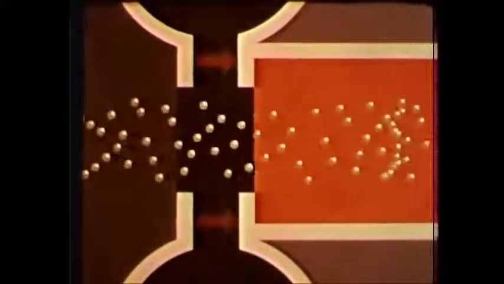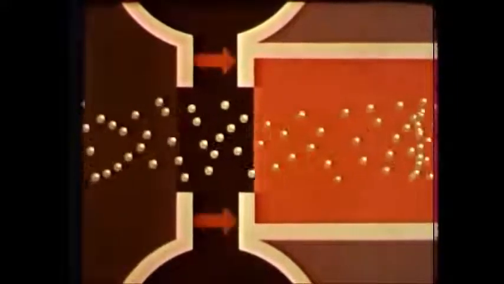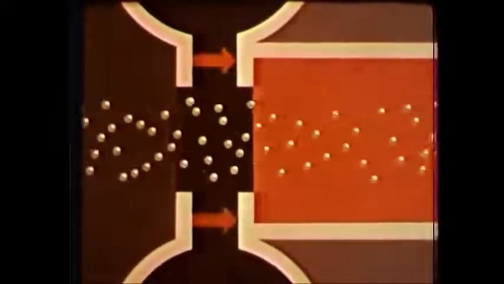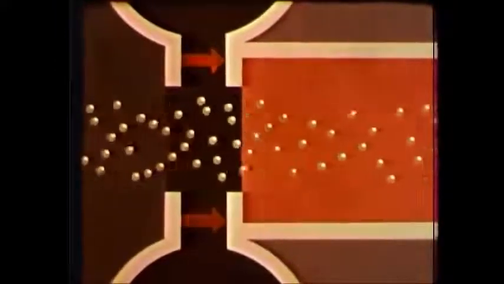With the alternating electric field present, the electrons will thus be alternately accelerated and decelerated. Consequently, they will enter the field-free space between the two resonators at varying speeds.